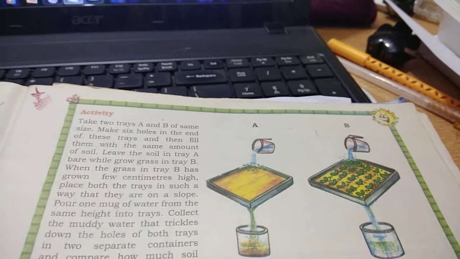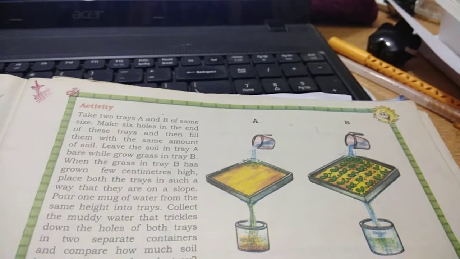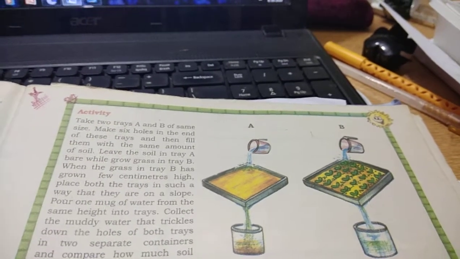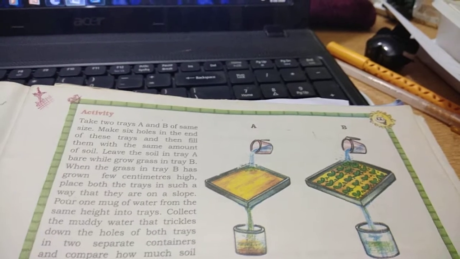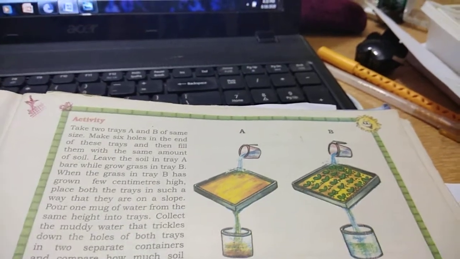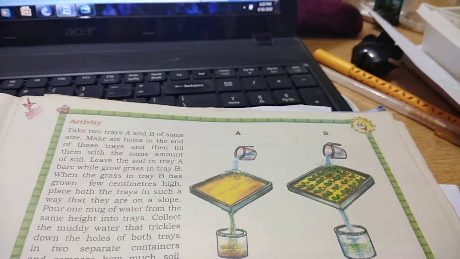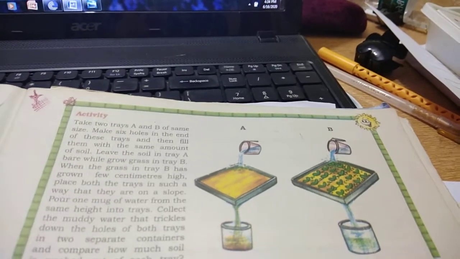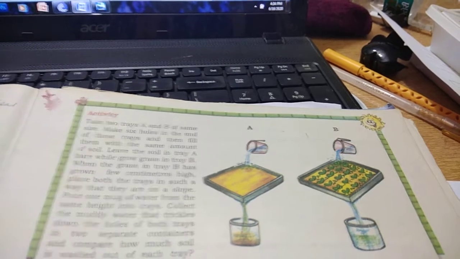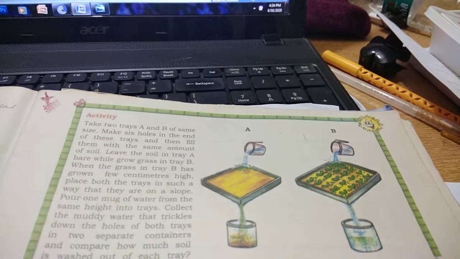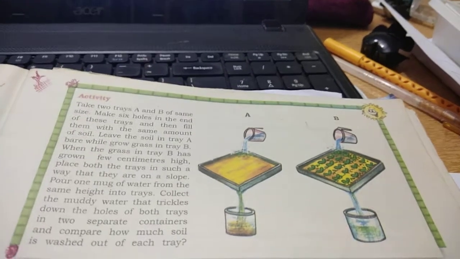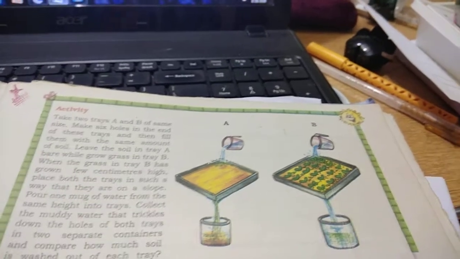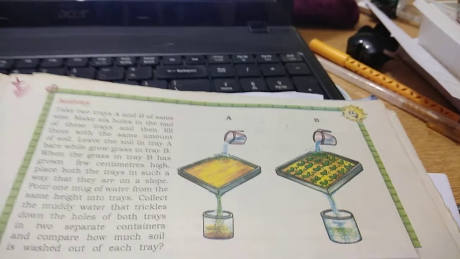What is the difference between A and B? You see A, which has no vegetation cover, soil erosion is more, whereas in B, where the vegetation is there, the soil erosion is less. So you see plants and trees bind the soil together and prevent it from getting eroded, and that is why we say afforestation is a must to prevent soil erosion.